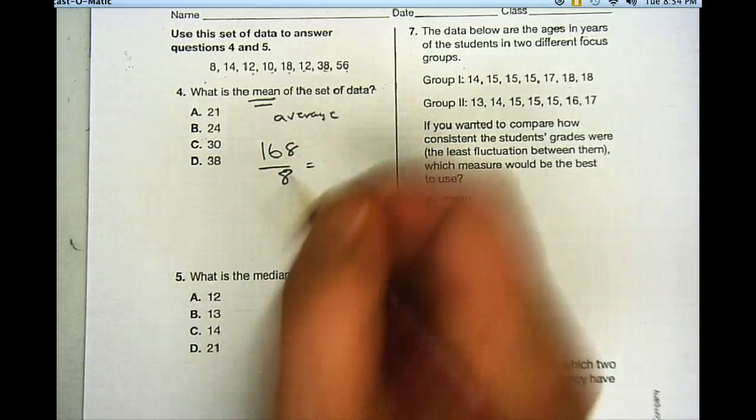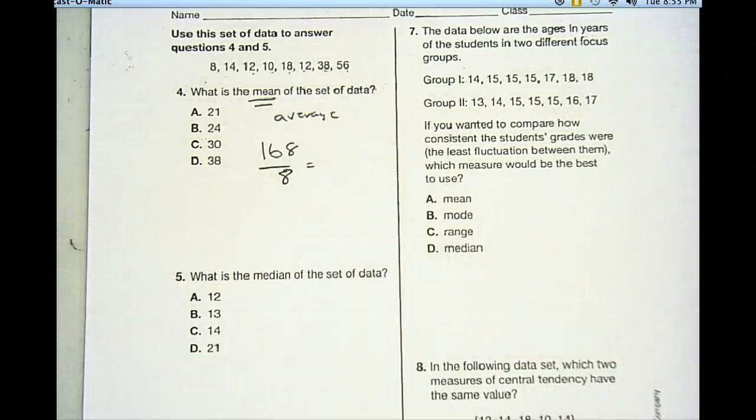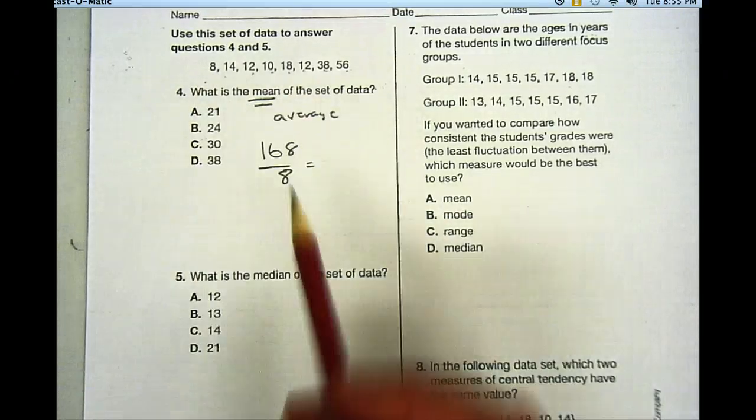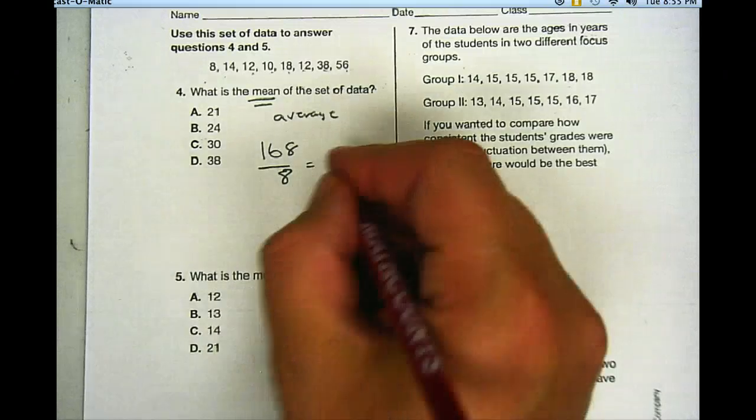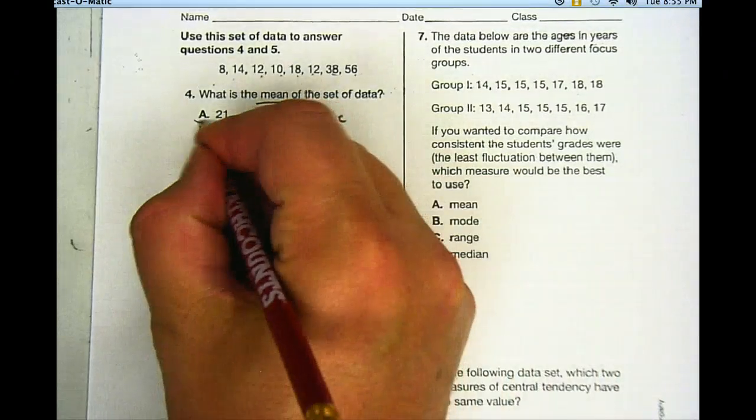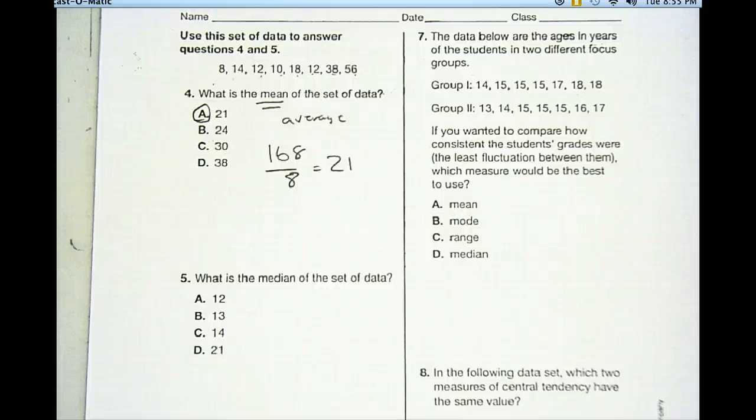divide that by 8. So 168 divided by 8. And the reason I'm dividing it by 8 is because I added up 8 numbers. So 168 divided by 8 is 21, so that answer is A. The next one is, what's the median of the set of data?